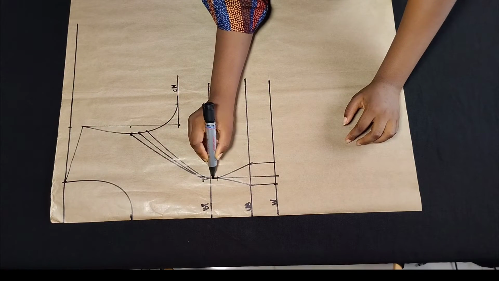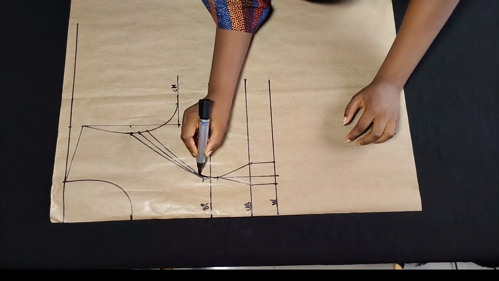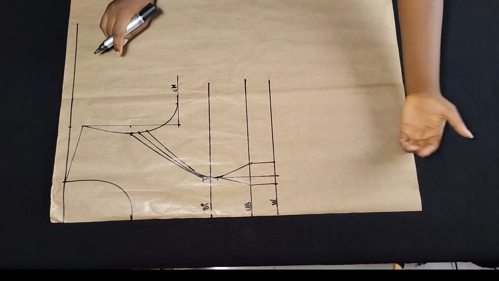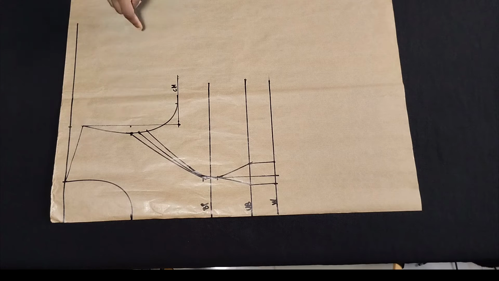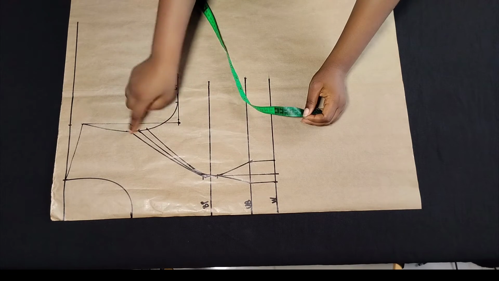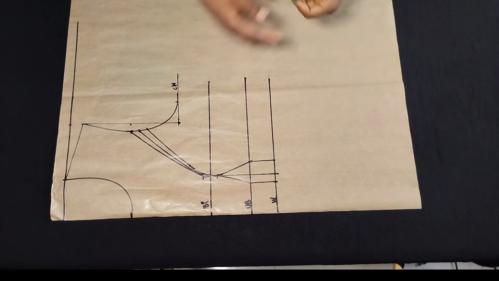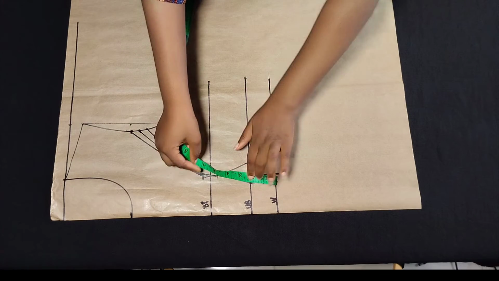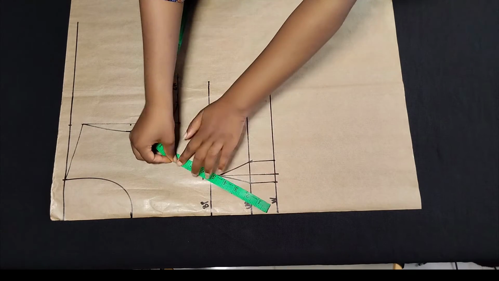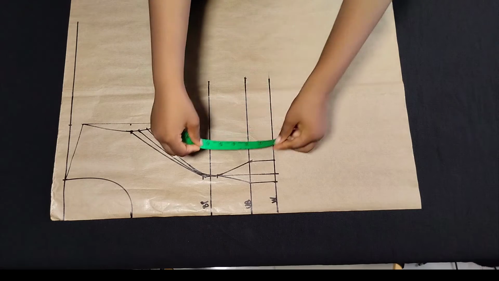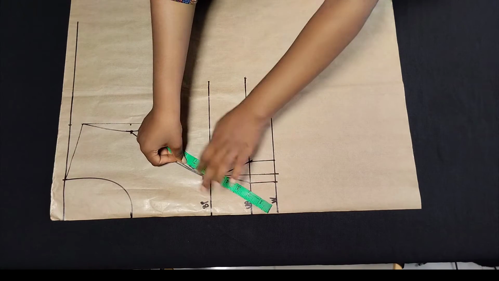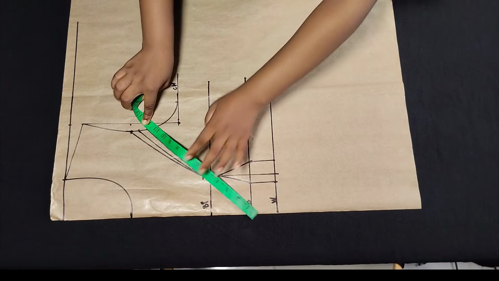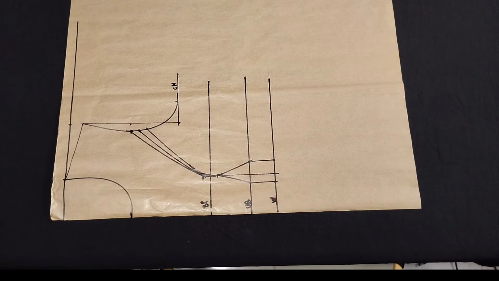Alright, so this is just me going ahead to blend that part out to make sure that it is not pointed at all. Next, we are going to be extending this part out. This is because if you measure what you have around these areas, you will see that one is longer than the other. Okay, I'm measuring this part out. I have about 12.5 inches, and now measuring this side out, I have about 11.5 inches. So that's like a 1 inch shortage.